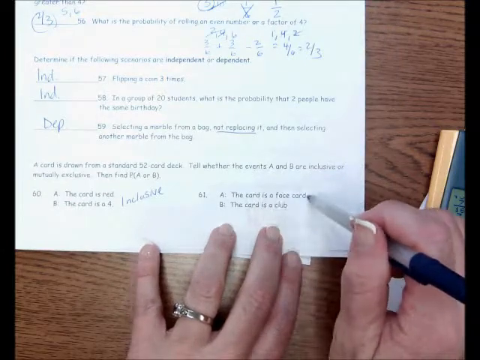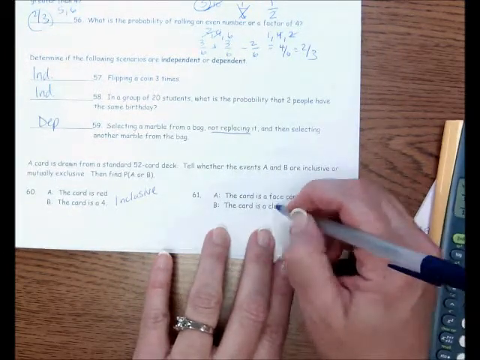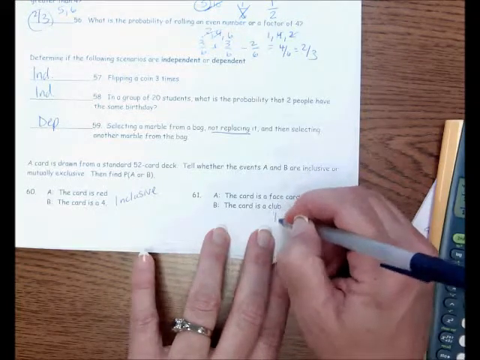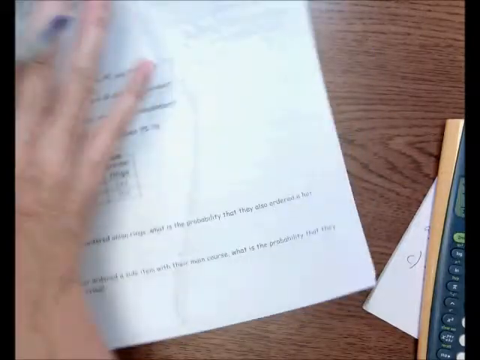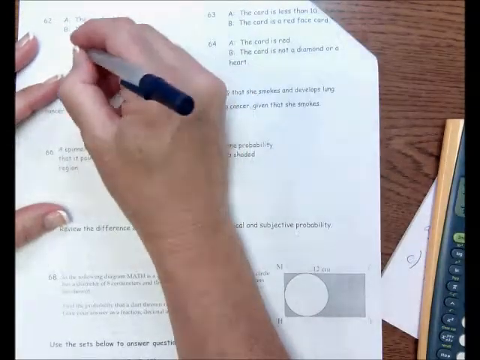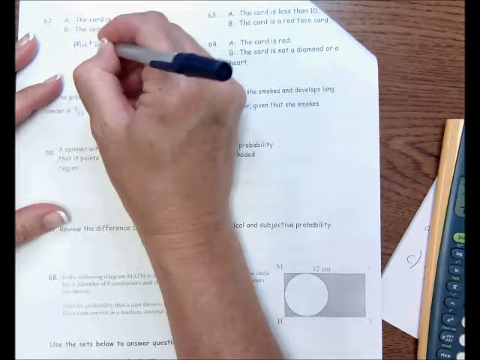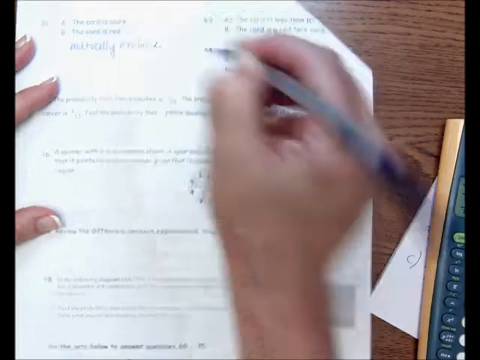The card is a face card or the card is a club. This, again, I have something to subtract. I've got clubs that are face cards, so that's inclusive again. Flipping the page, so the card is black or a card is red. This is mutually exclusive. They cannot happen at the same time.